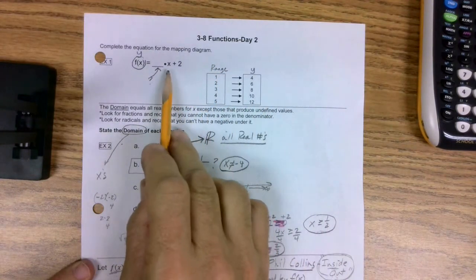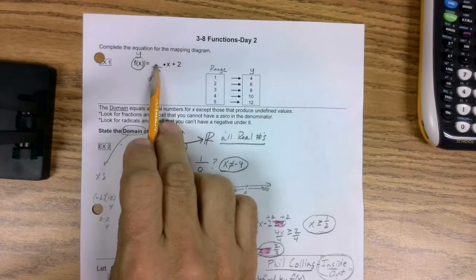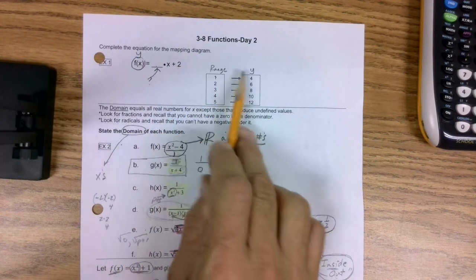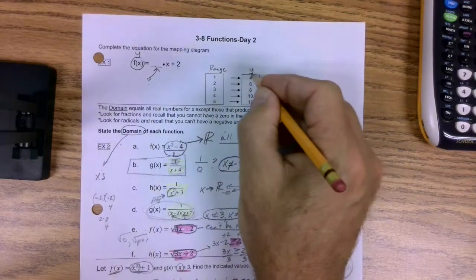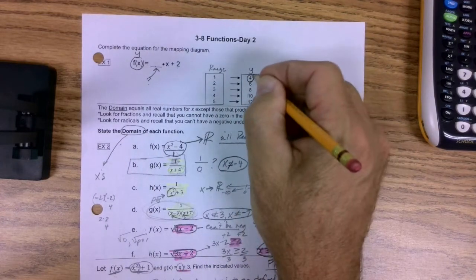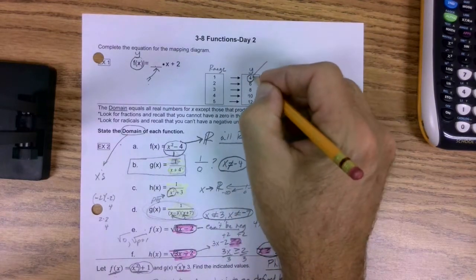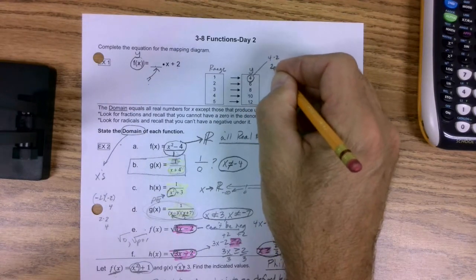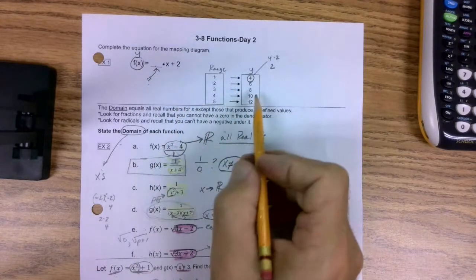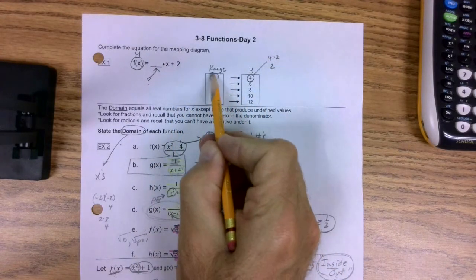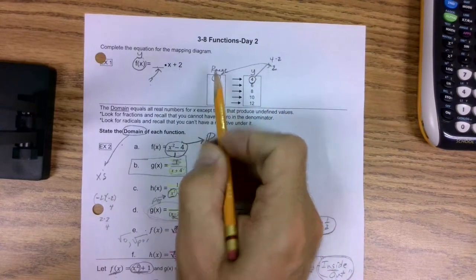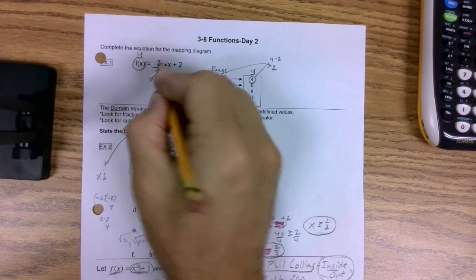So the question is, I need to multiply x by something. I got to multiply this by something and then add 2 to get 4. So I'm going to think in reverse. Let's subtract 2 from here. What is 4 minus 2? That'd be 2. So what do I multiply this by to get 2? Well, 2. So I'm going to take a stab at it. Throw a 2 in there.